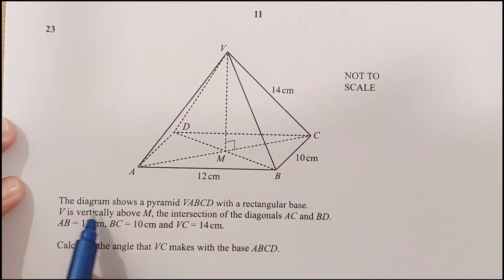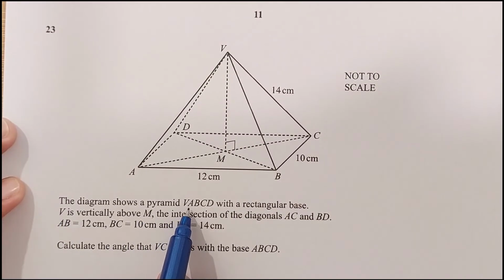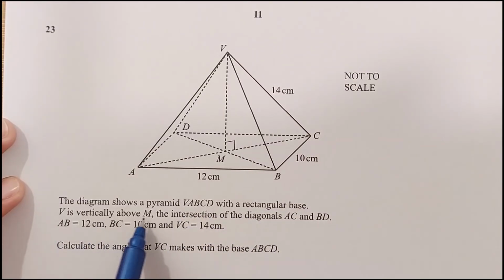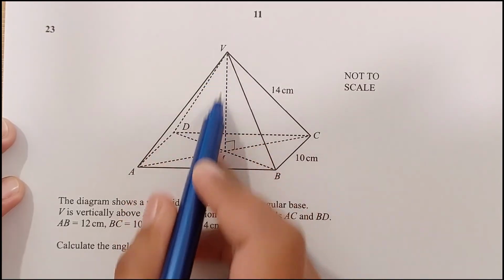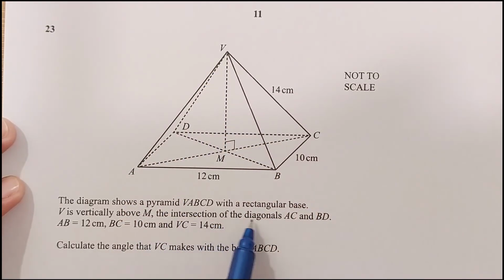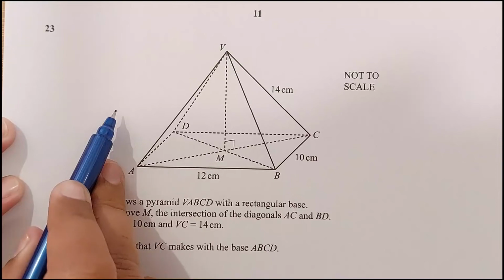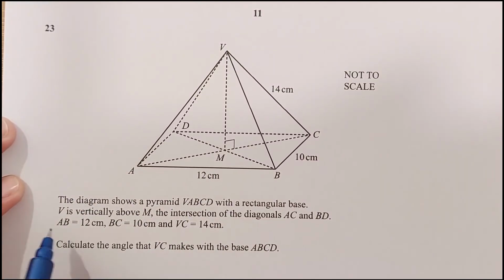Number 23, the diagram shows a pyramid VABCD with a rectangular base. V is vertically above M, the intersection of diagonals AC and BD. M is the intersection of the two diagonals.